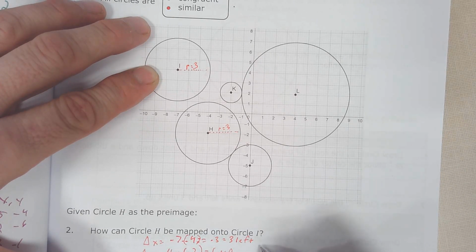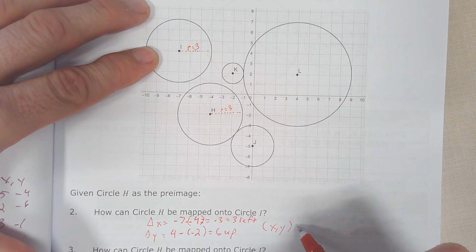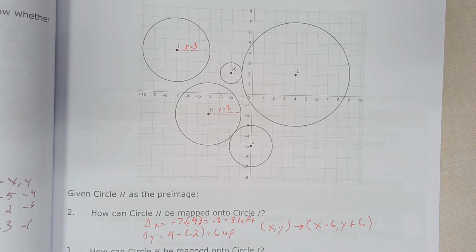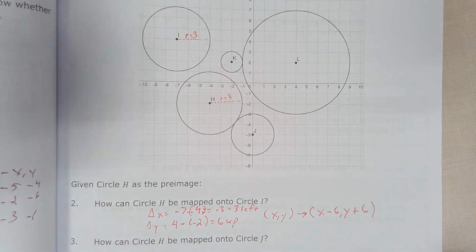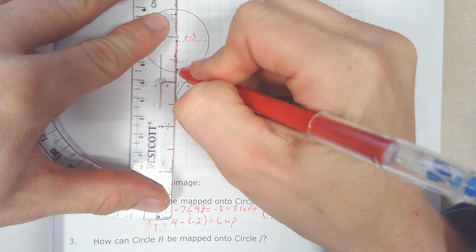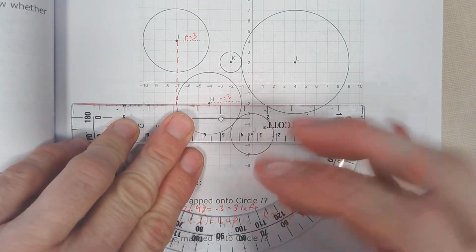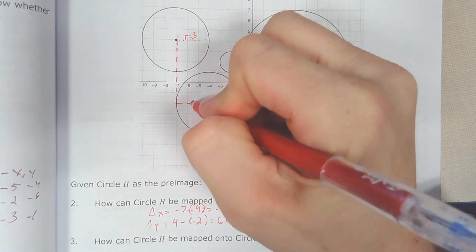So my algebraic expression is going to be (x, y) goes to (x minus 3, y plus 6). Okay. I'll draw that, I guess. So it's going to look like this. Here we go, that's what it looks like. Just going to map it, it's going this way.